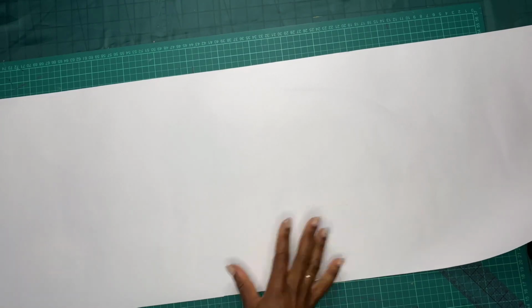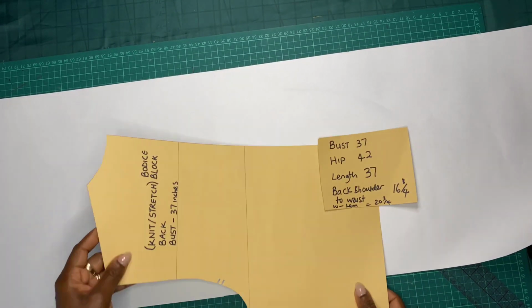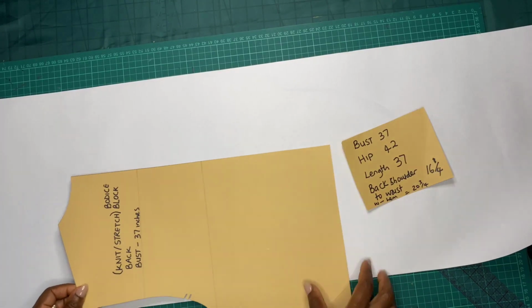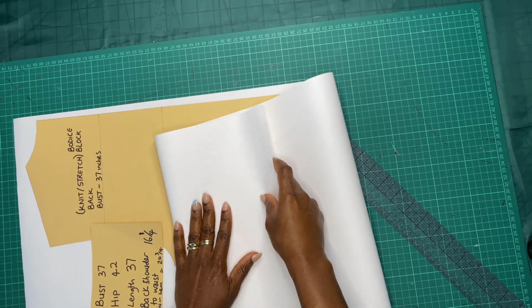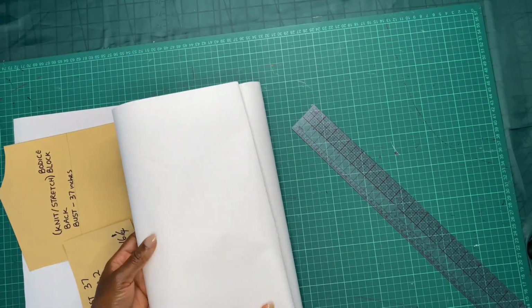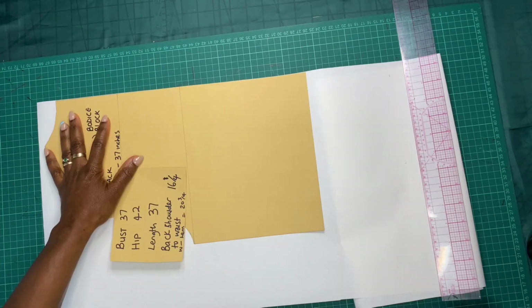So here I've cut out the paper for the back, enough for the length and width of the dress. Here is the block and these are the measurements I'm using. So I have enough length to cover the full length of the dress, but I'm going to fold it over for now and then trace out the bodice first.